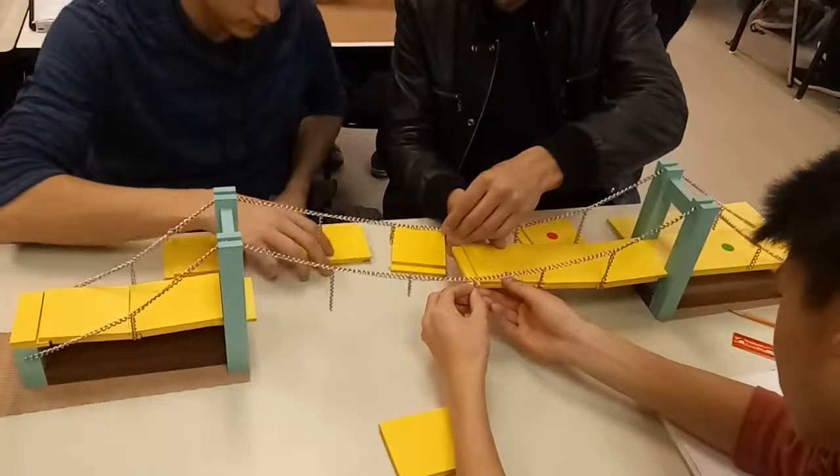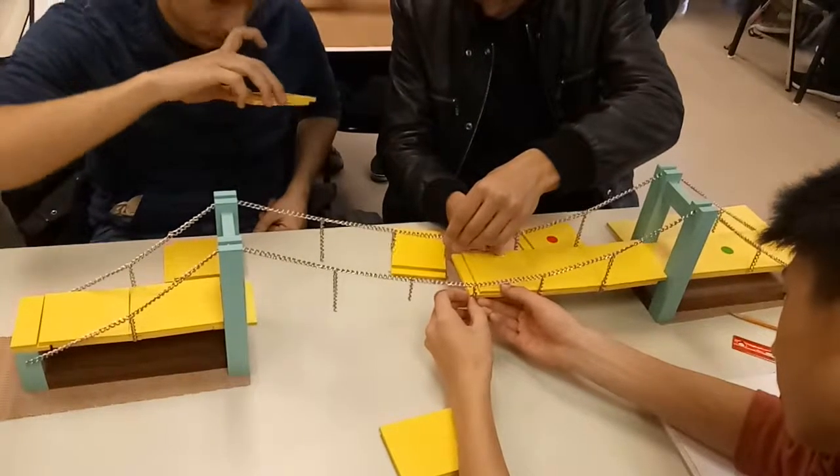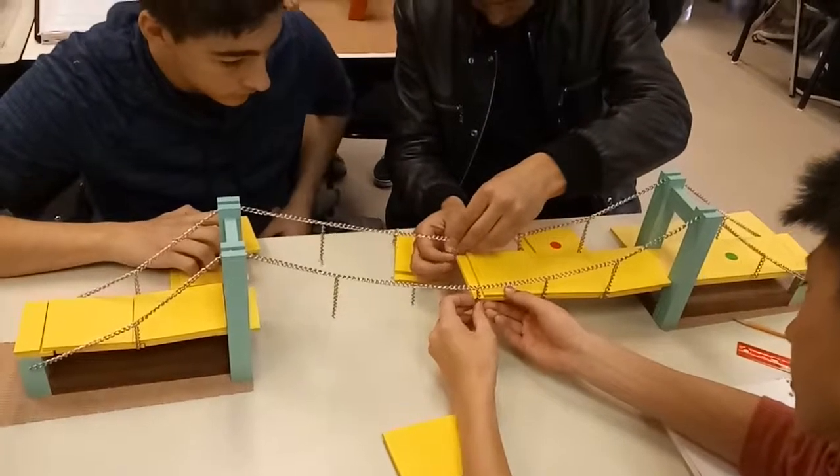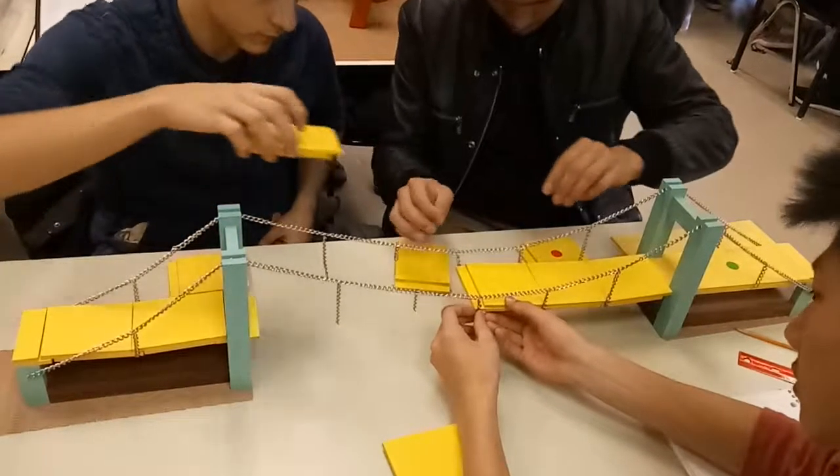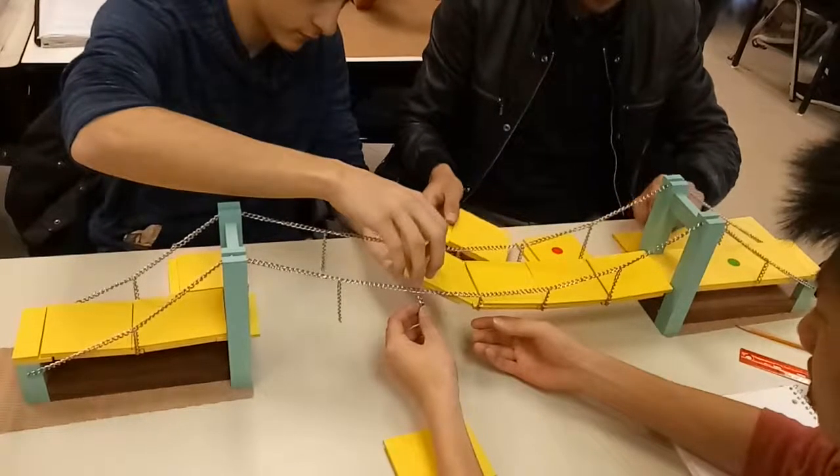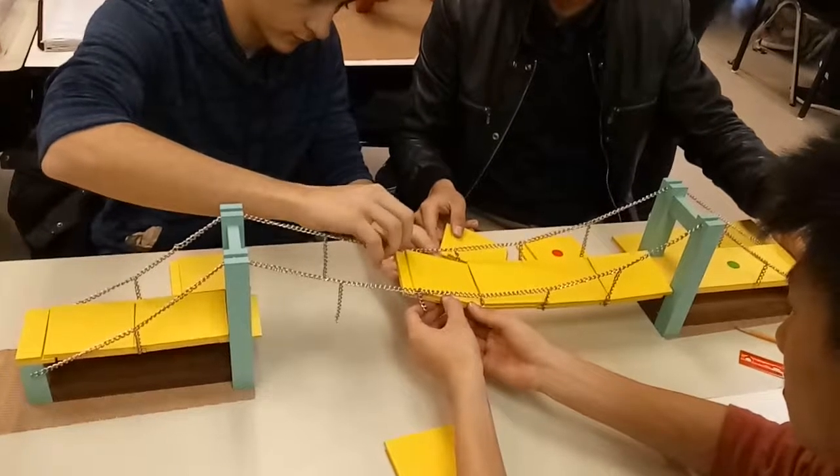And for the second part of the question, we put the block with a green dot on the side of the pier, so this meant that the block wouldn't be suspended by the cables, and this would make the side of the pier more similar to a beam bridge.